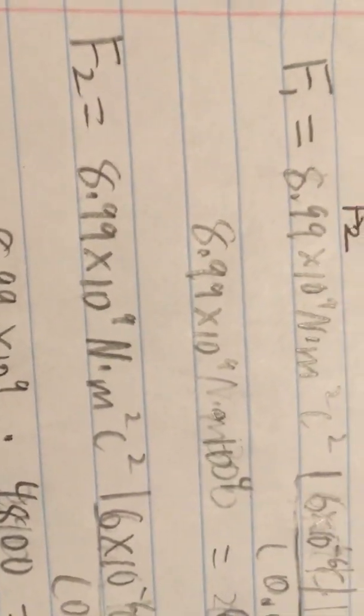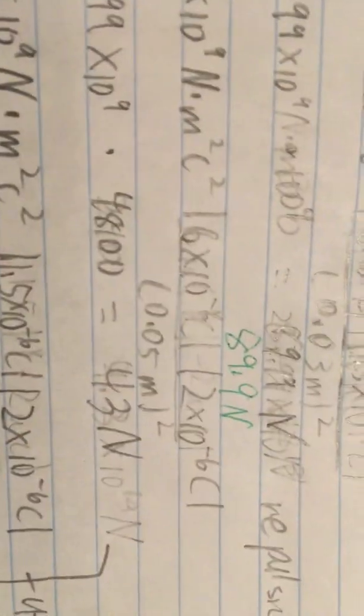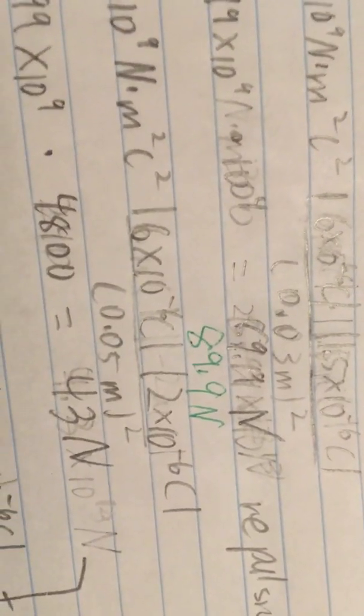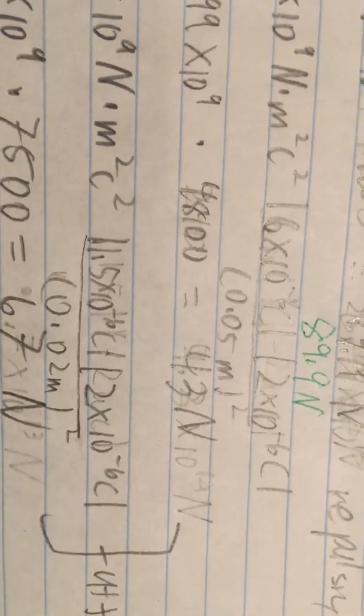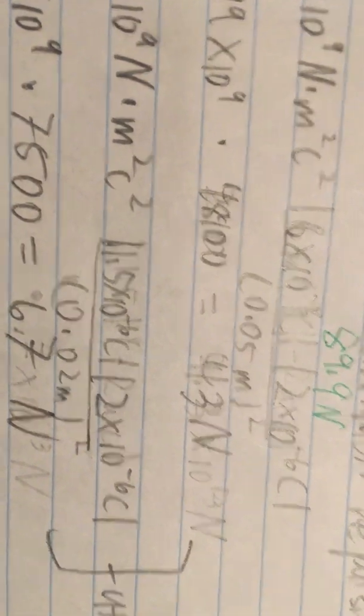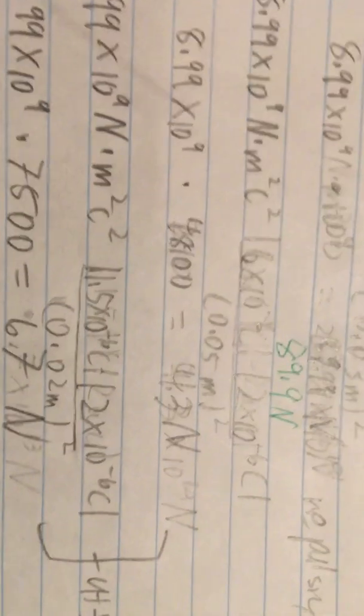The second force is going to be between the farthest positive particles, and this distance is going to be 5 centimeters, so it's going to be 0.05 meters. So please remember to add the distances together. Plug it in and you get 43 newtons. Then you take the last one, which is between the second particle and the third particle. Plug it in and you get 67 newtons. Note I rounded because rounding is awesome.